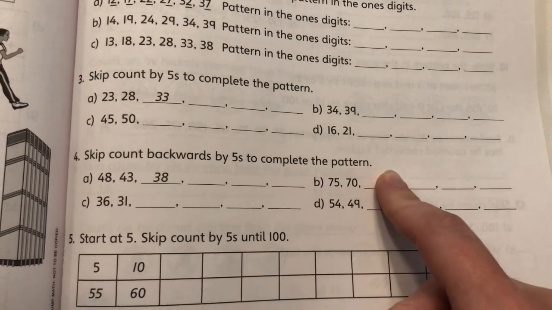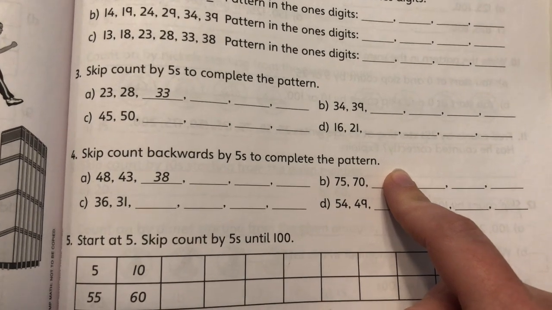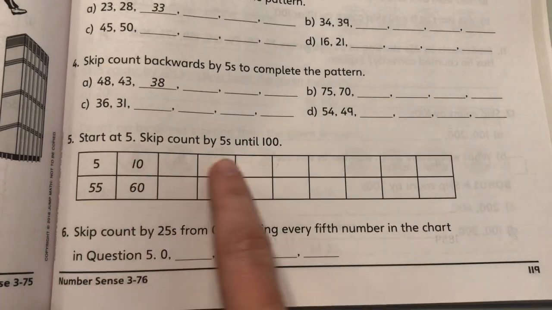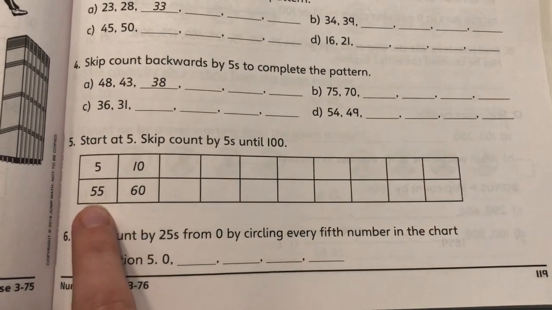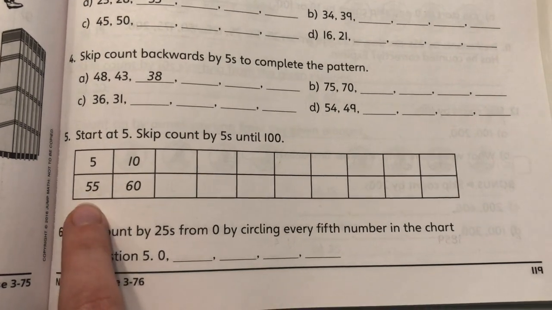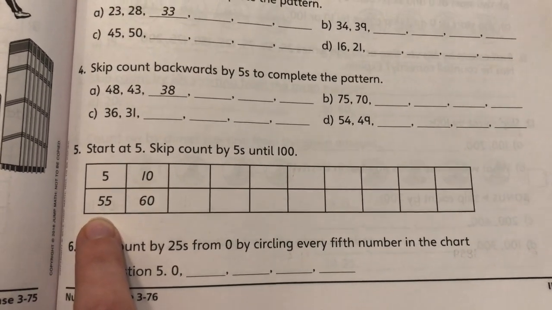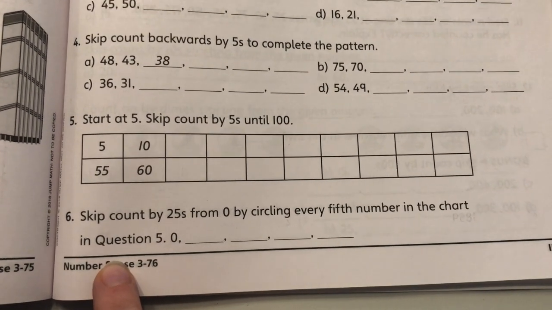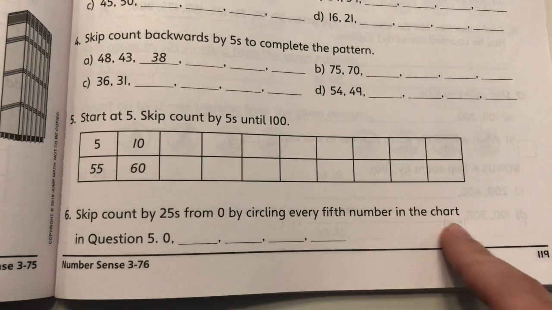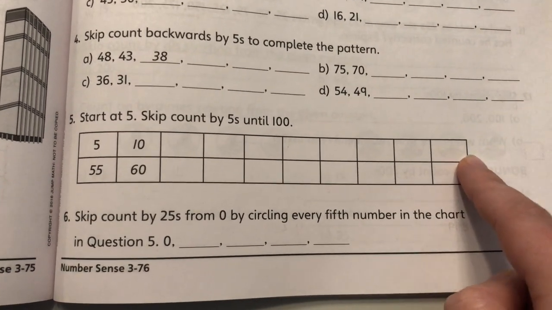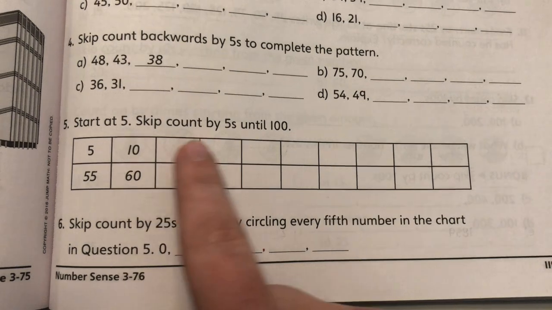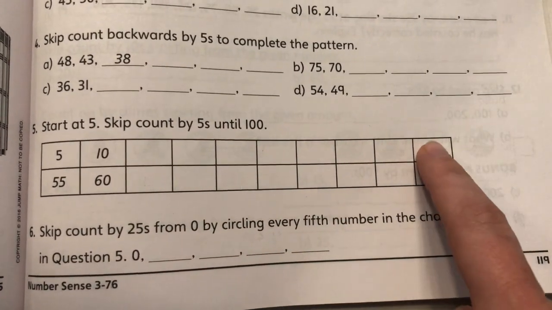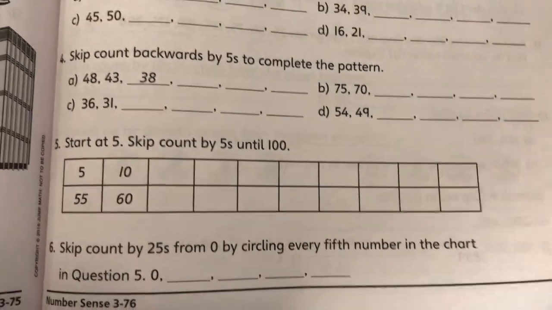Now we're going to do the same thing, but this time we're skip counting backwards, okay? Here you're going to fill out a chart, skip counting by fives. So you're going across, and then by the time you get here, you should be at 55. If you're not at 55 when you get here, you may want to go back and try that again. And then skip count by 25s, circling every fifth number in the chart in question 5. So you're going to use this chart, and you're going to go 1, 2, 3, 4, 5, circle. 1, 2, 3, 4, 5, circle. Okay, and tell me what that pattern is.